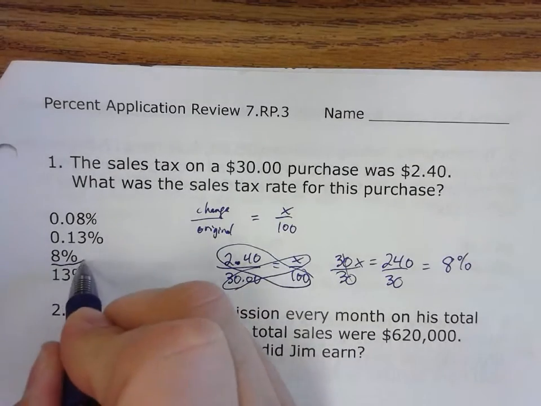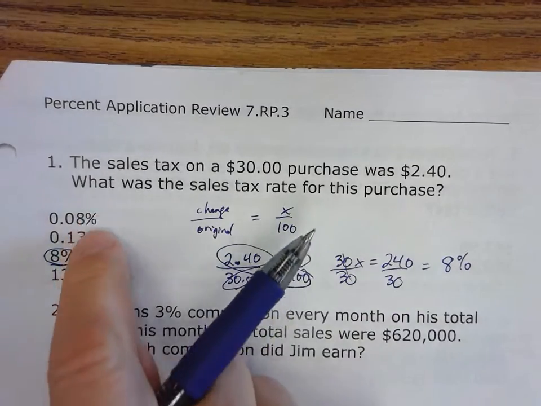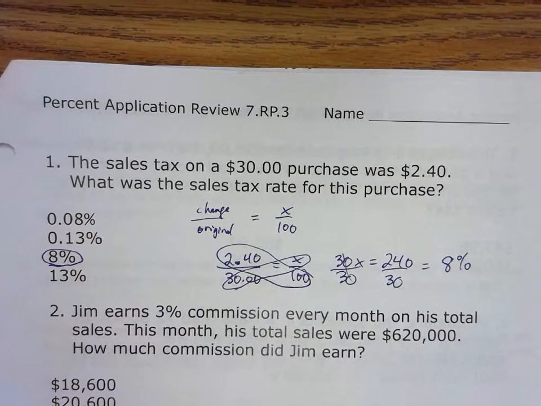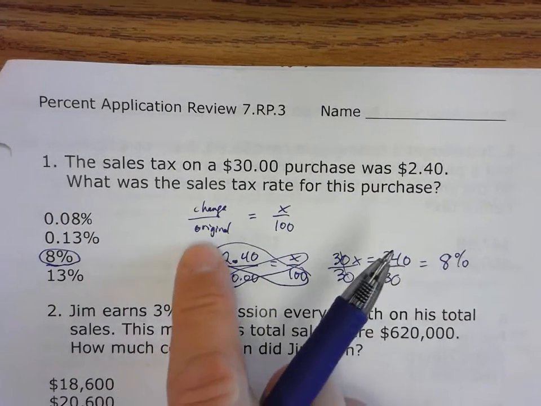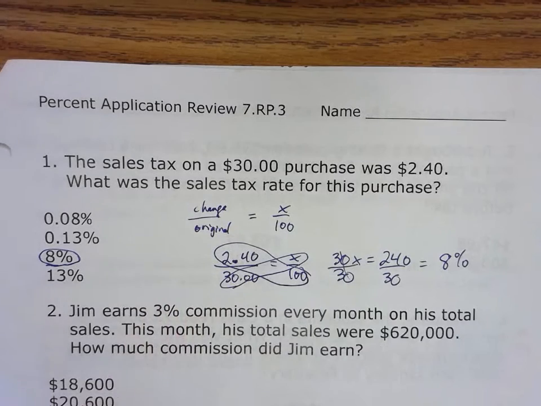Of course, another way you could do it, if you couldn't remember how to do all that, you could just go through each one of those until you got the right thing. But it's a lot easier if you just set it up in the proportion and solve it that way. Alright, so there's number one. Any questions? Let me know.